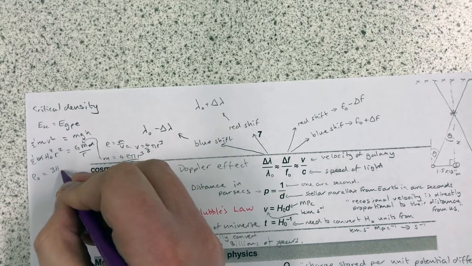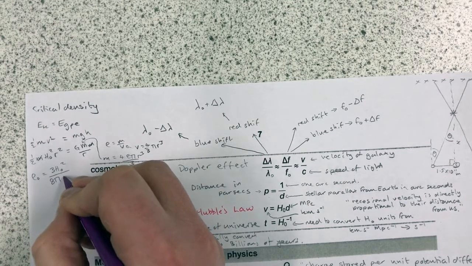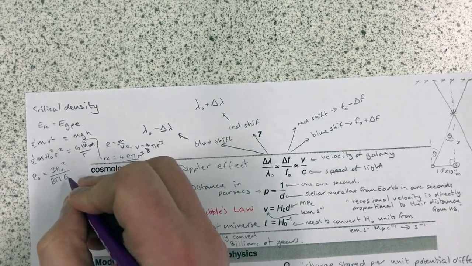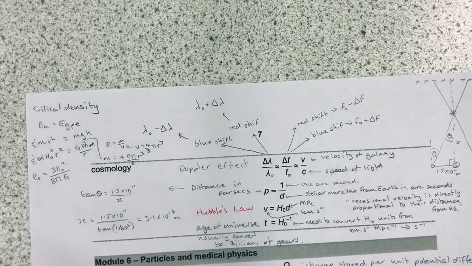One is Hubble's constant squared, divided by 8 pi capital G, Newton's gravitational constant. So that little derivation is quite handy there. Practice this one yourself.